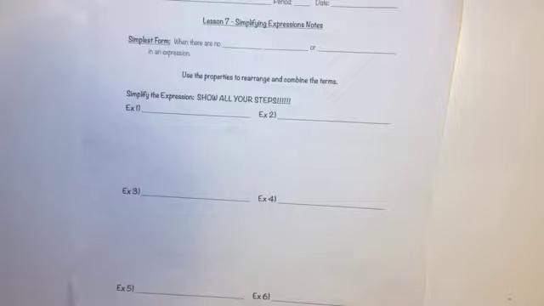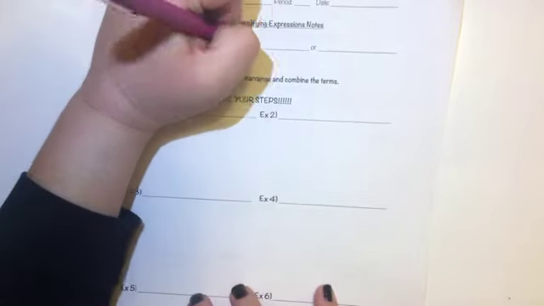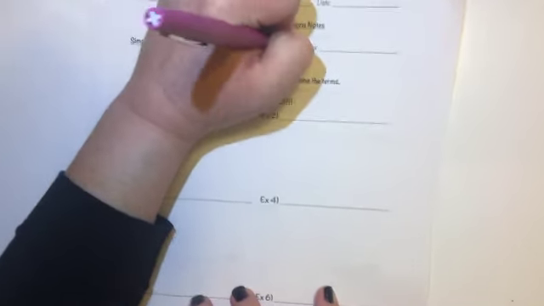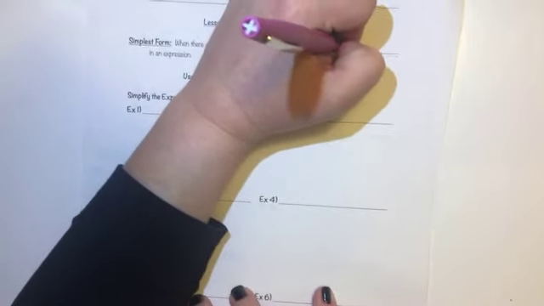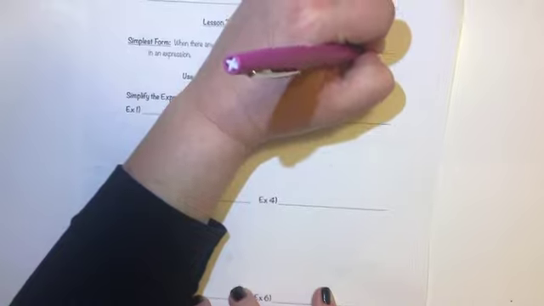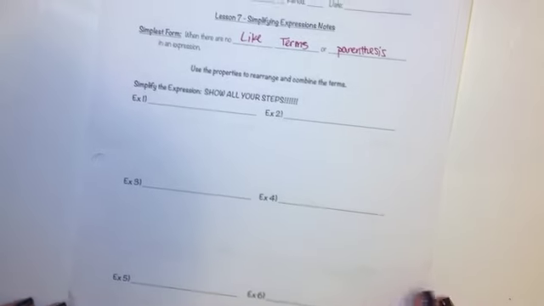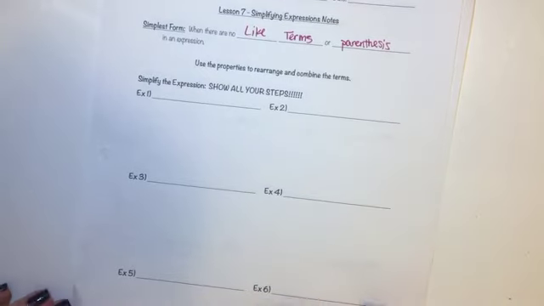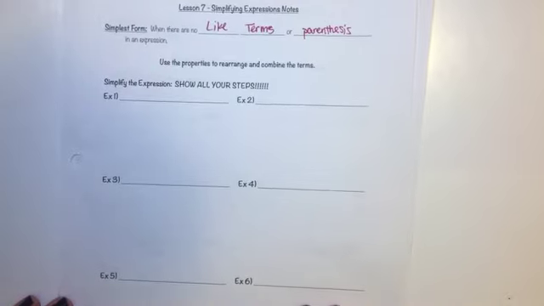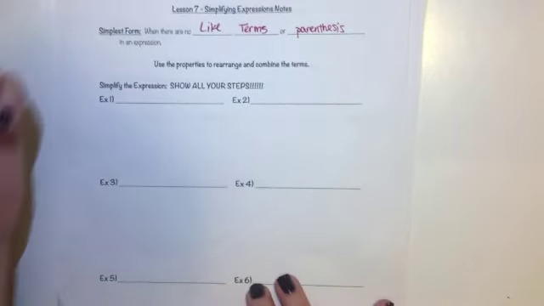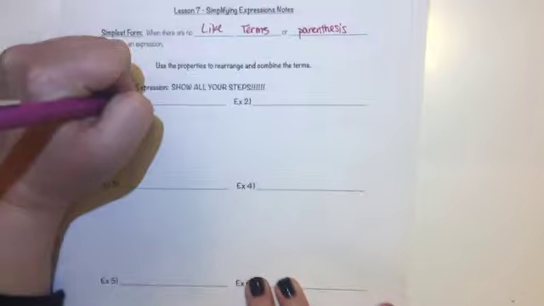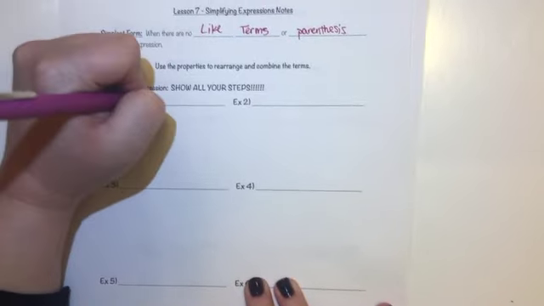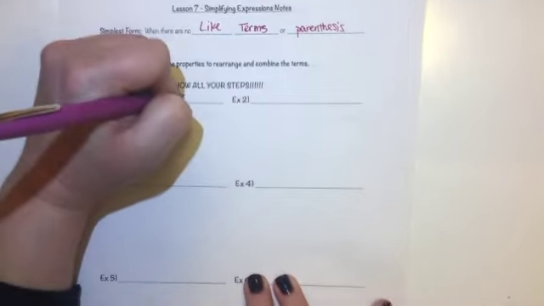Simplest form is when there are no like terms or parentheses in your expression. We want to make sure to use our properties to rearrange and combine all like terms. So if we look at example number 1, it looks like we've got 6n plus 3 plus 2n.